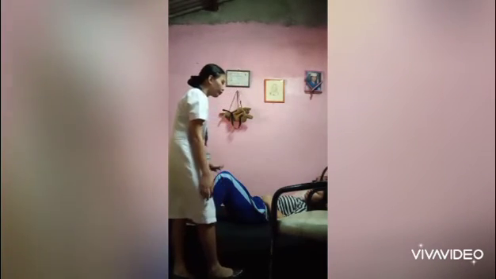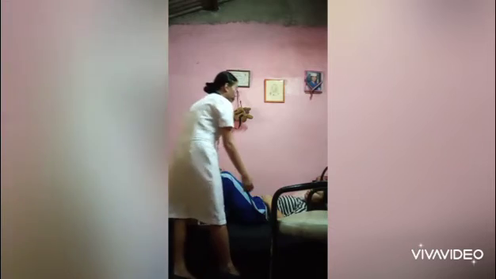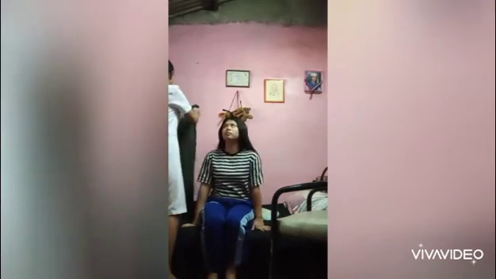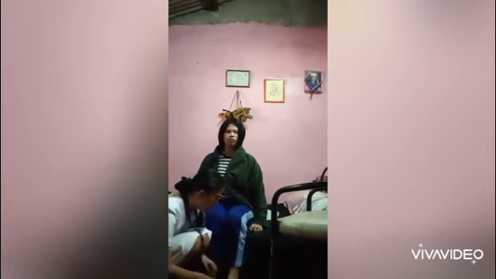And then put the patient in a sitting position and help the patient to wear a bathrobe, as well as the footwear.